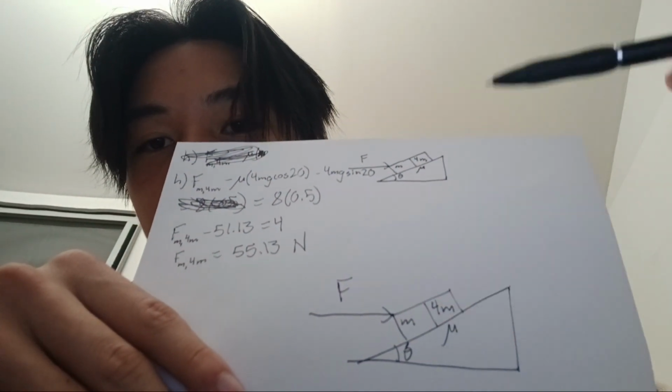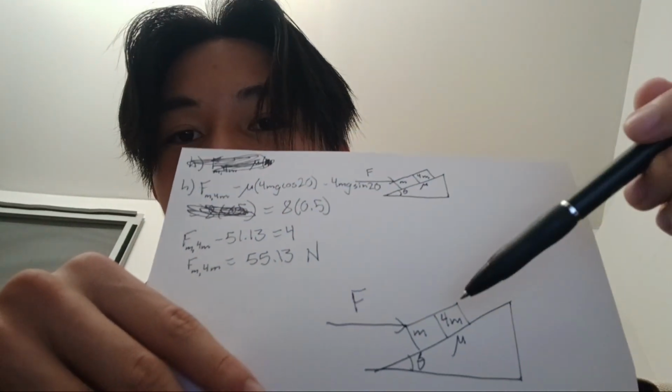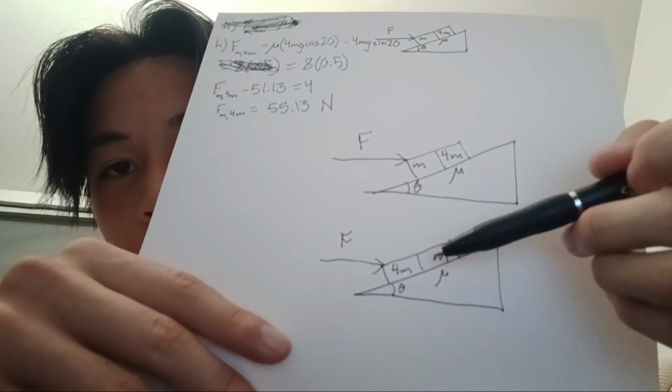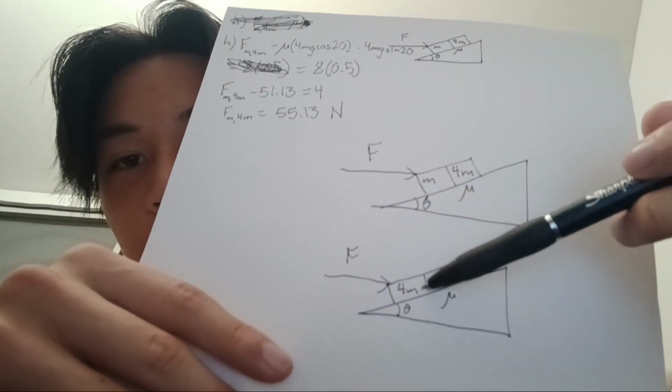If the box were not there, obviously there literally would be no contact force. If we were to switch these around, like this, the contact force would change because they're switched around.